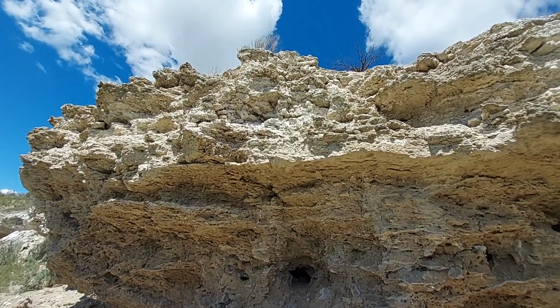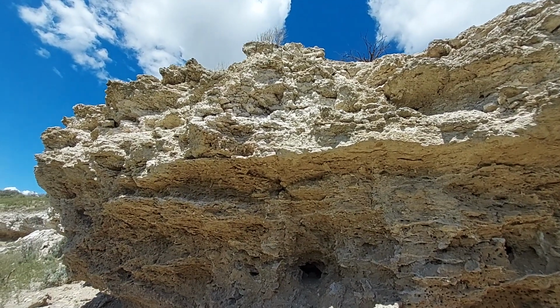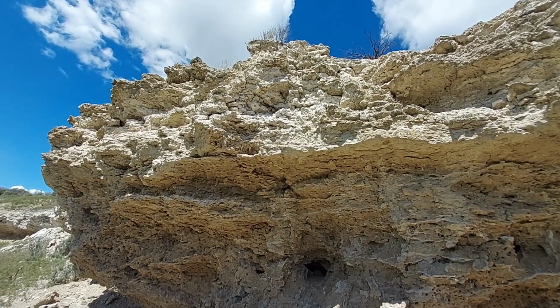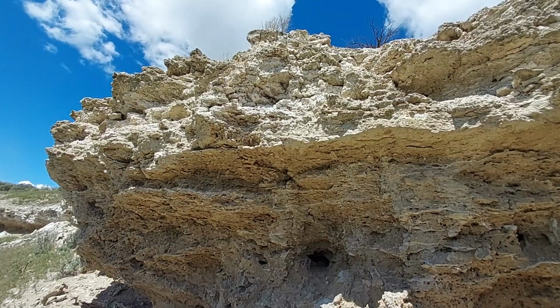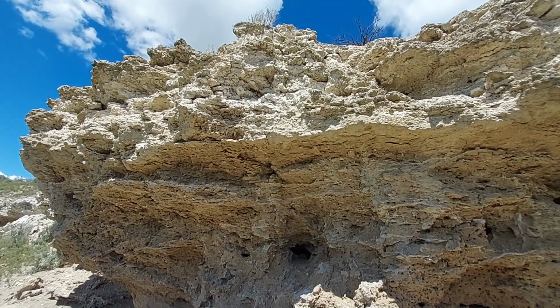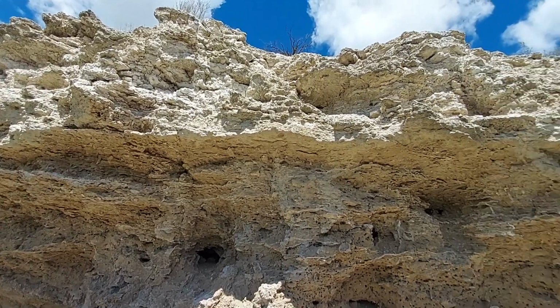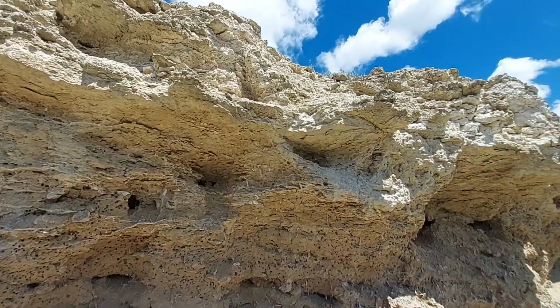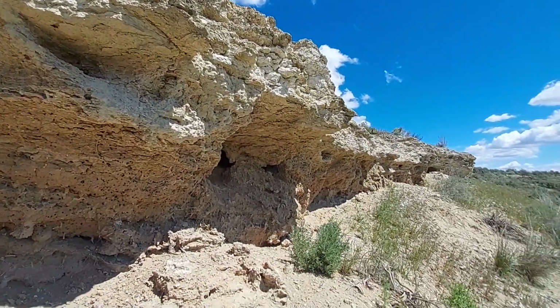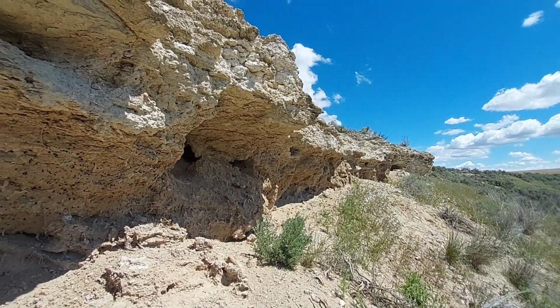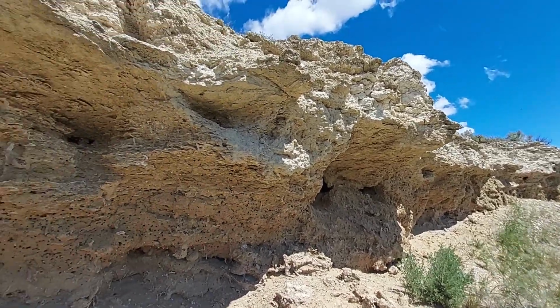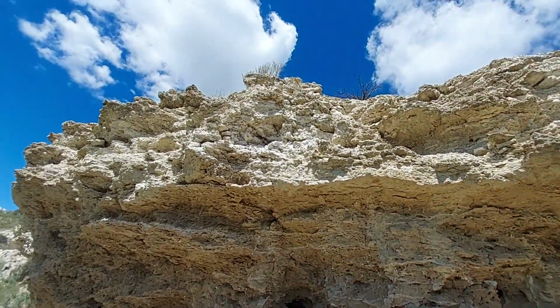So here's an example of where that question arises. Is this section recording or preserving a flood record, or is it just an alluvial record? Is it something exciting, or is it just something background and kind of boring? Well, all right, so let's walk down through the section here.